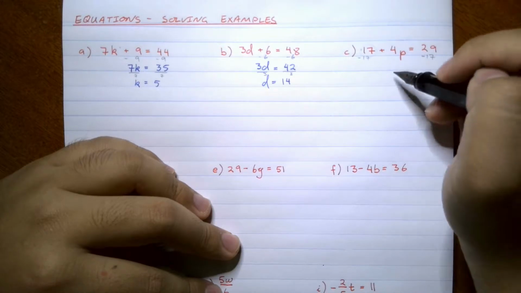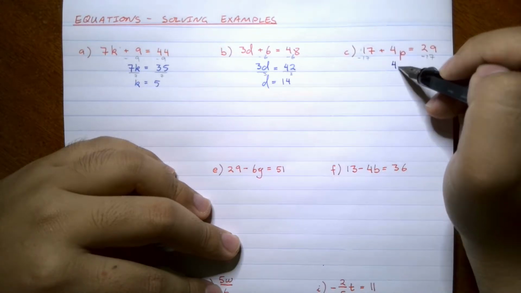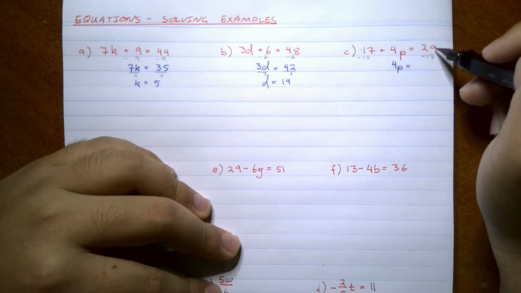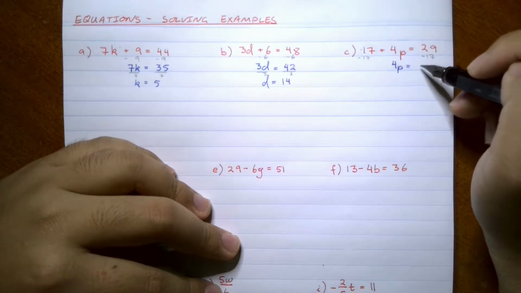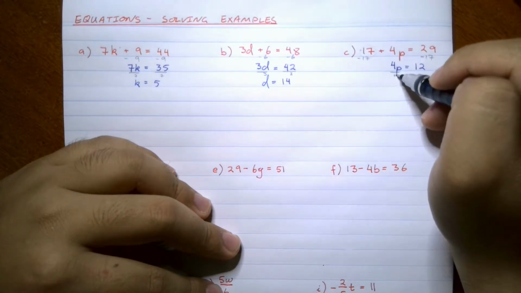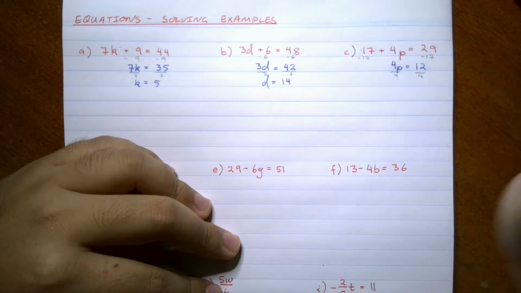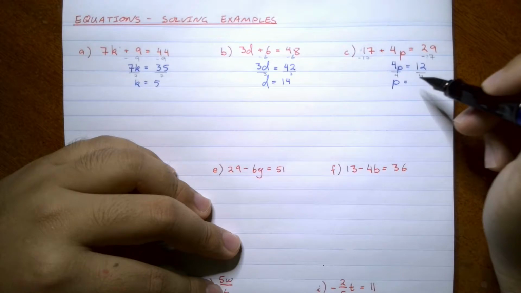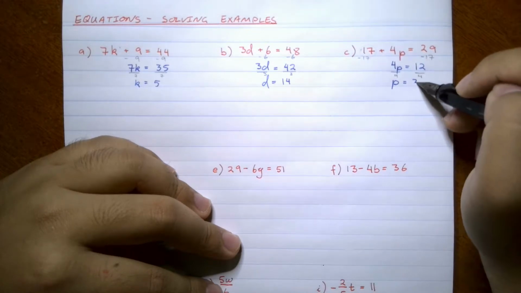Subtracting from both sides, we get 4p is equal to 9 take away 17, which is negative 12. Dividing both sides by 4, like so. This leaves us with p by itself equaling negative 3.